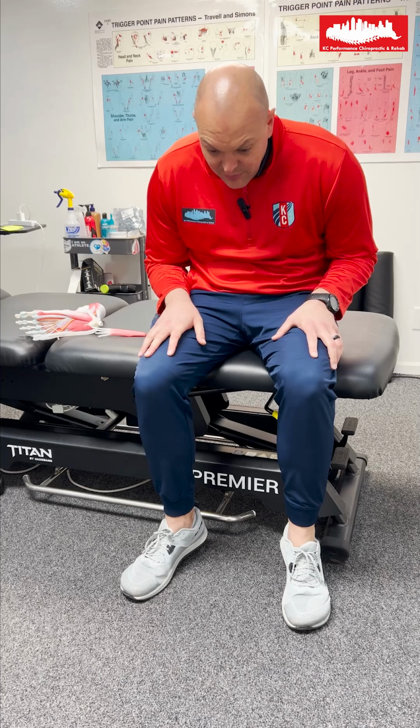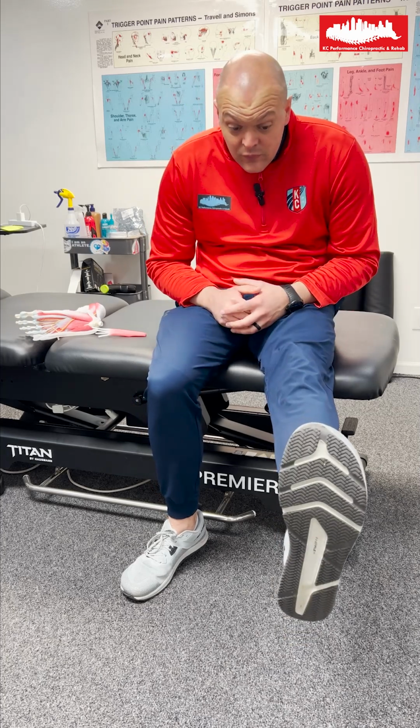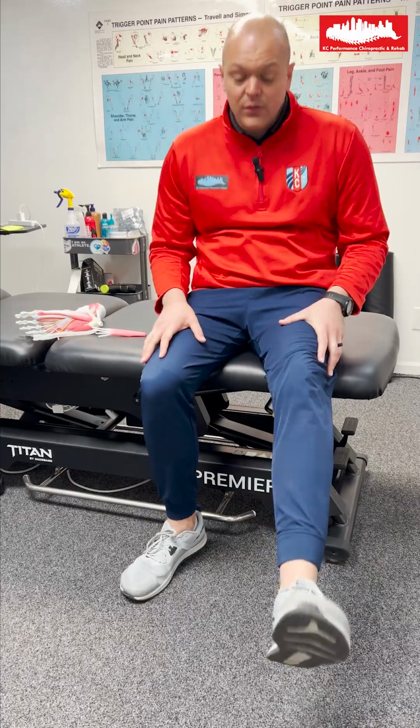But this is only one part of the test. We do it sitting up straight and tall, but we also do that slouched and slumped over. We do the same thing again. If we recreate your symptoms on either version of that, sitting up tall or slouched over, we know there's a good chance what's going on in your foot is actually coming from the low back. You don't have a foot problem. You probably have a low back problem. And that's one of the things we love actually trying to figure out and go from there.